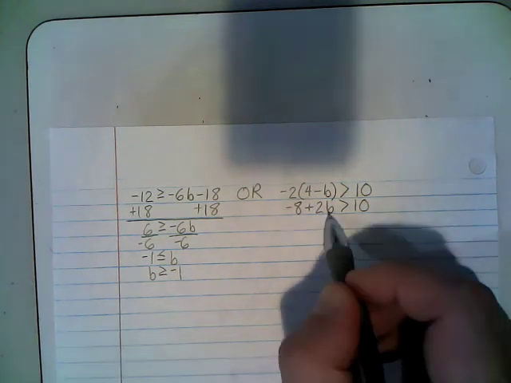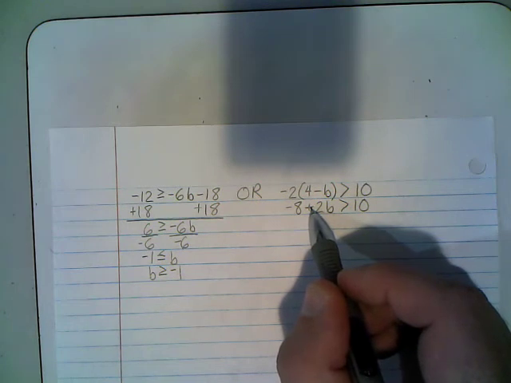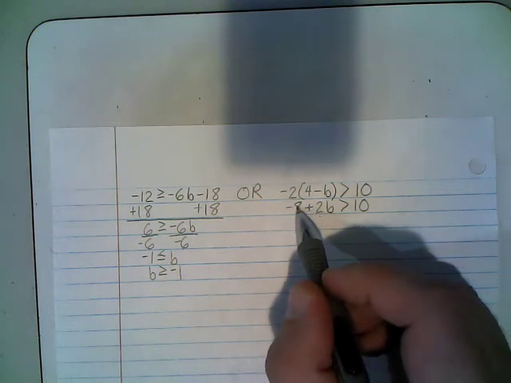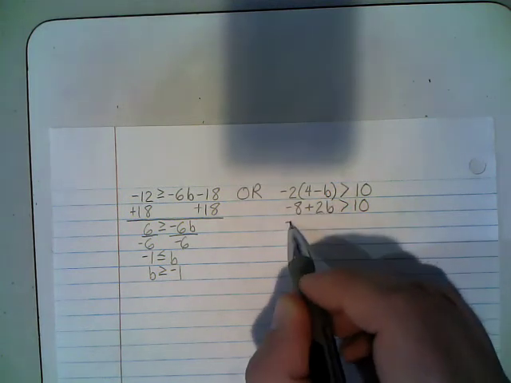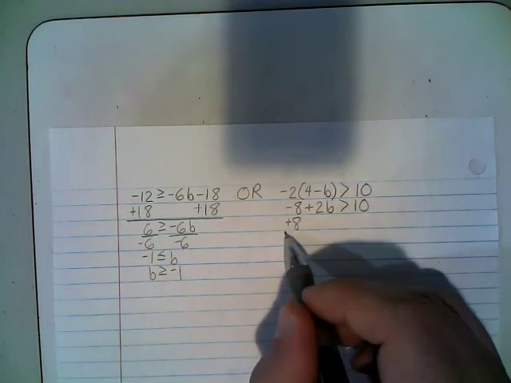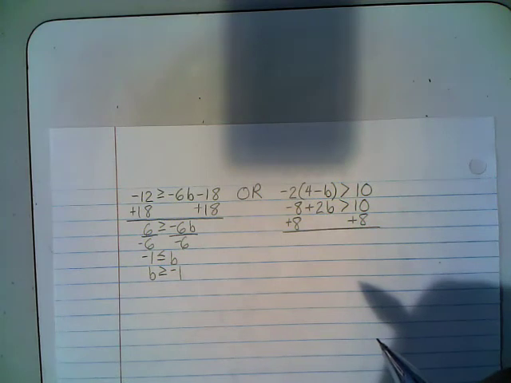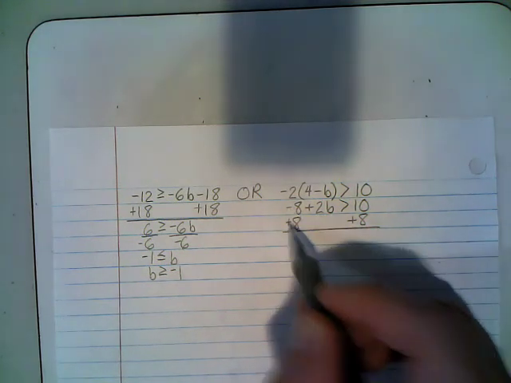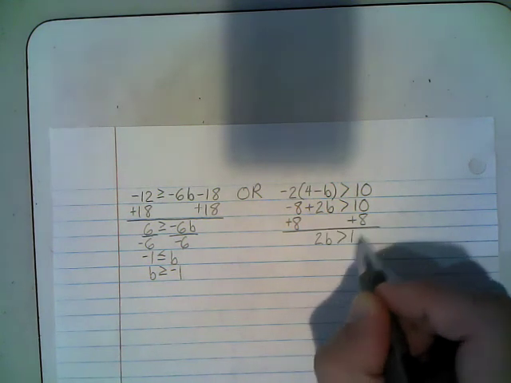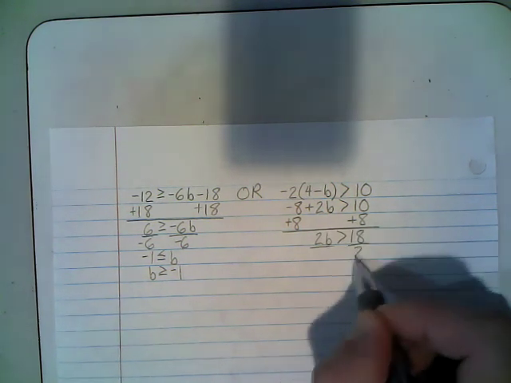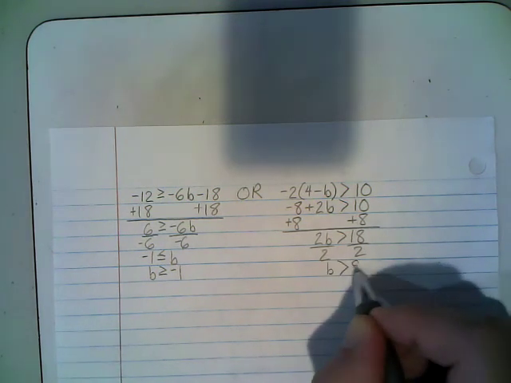Now I'm going to go ahead and solve. So in order to get 2b by itself, be careful, do not subtract 8 on both sides. Since this is a negative 8, we're going to add 8 to both sides. So that'll leave me with 2b, which then is greater than 18. Divide both sides by a positive 2. Positive will keep this a greater than. And so b is greater than 9.